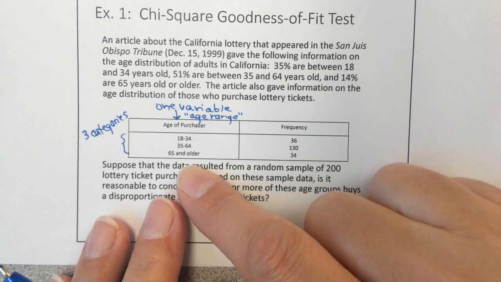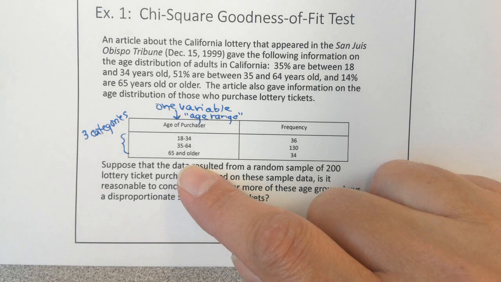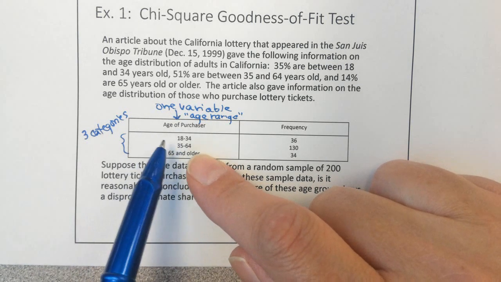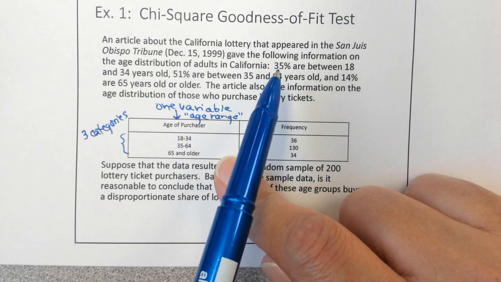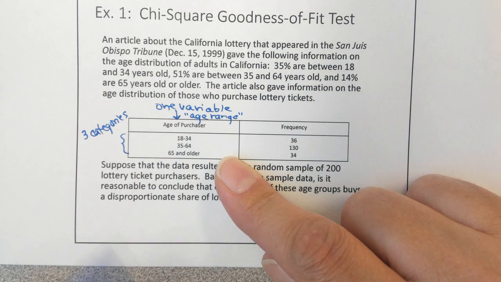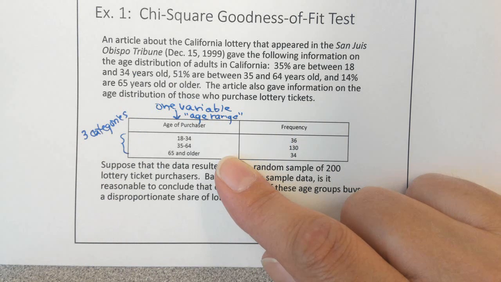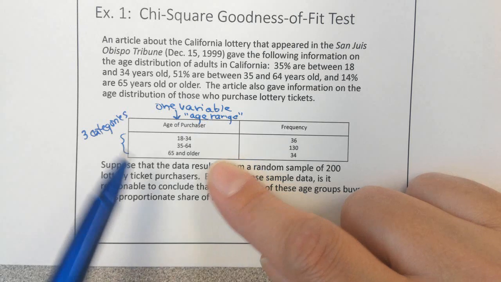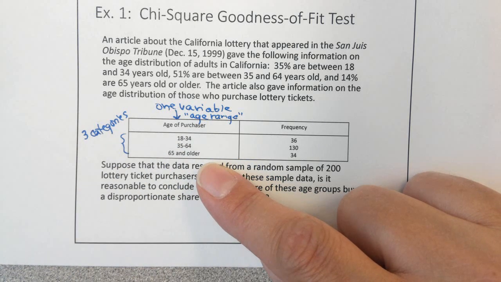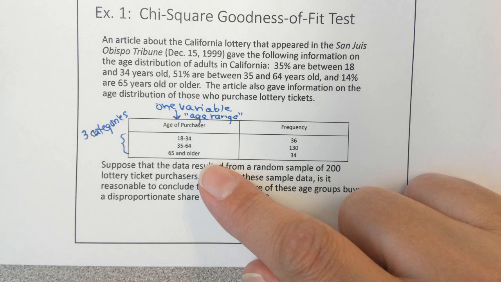So we wouldn't be able to use a 1 proportion or 2 proportion z-test on this, because if we did use these percentages, 35%, 51%, 14%, there are 3 percentages there. And our z-tests are only built to do 1 proportion or 2 proportions. So because we have more than 2 categories, we have to move on to the chi-square test to deal with it.